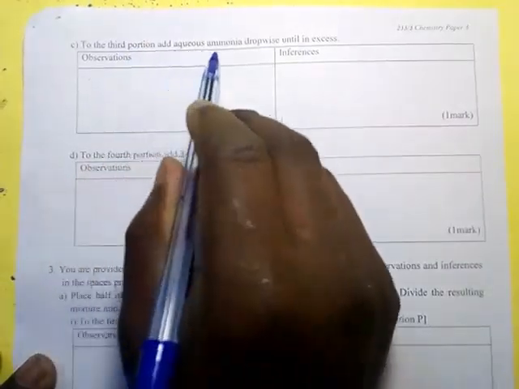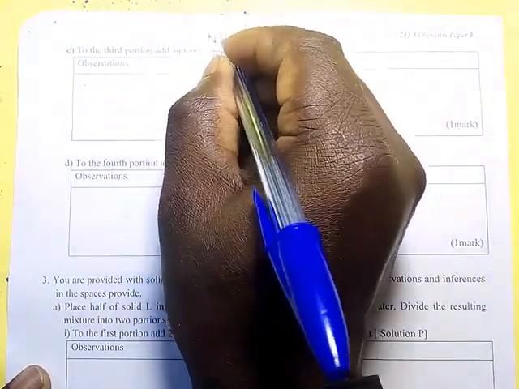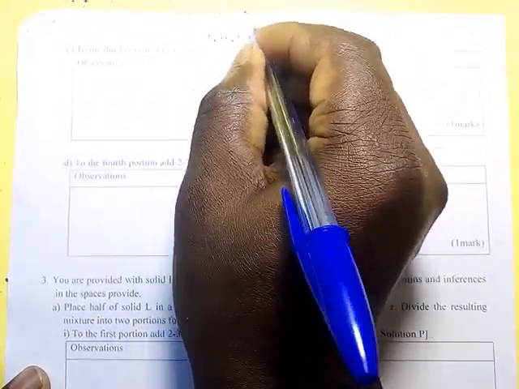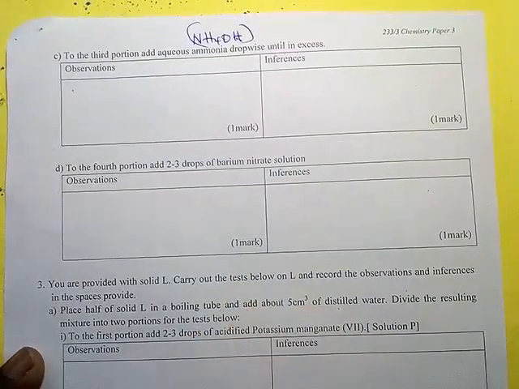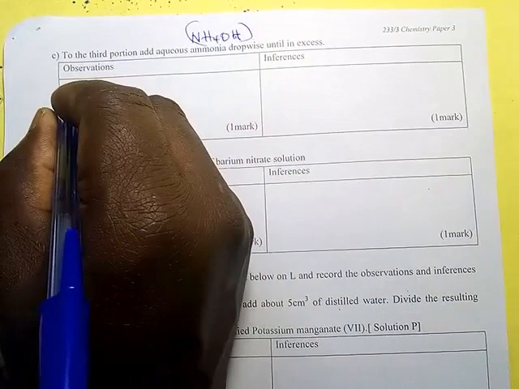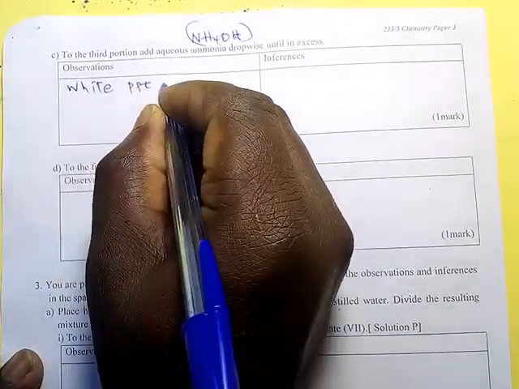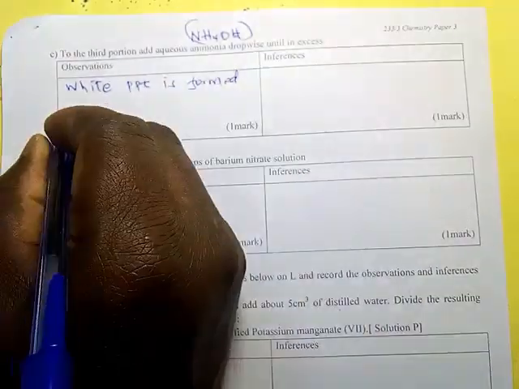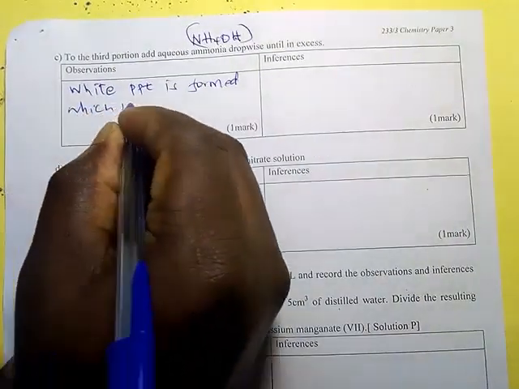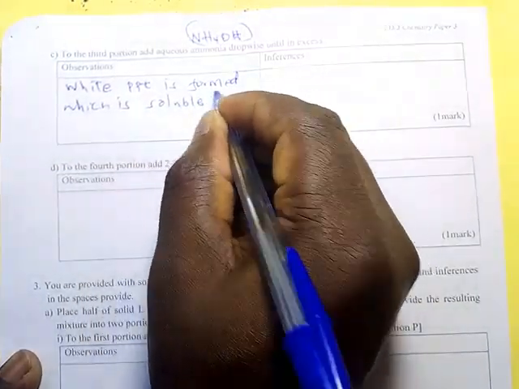To the third portion, add ammonia solution. Ammonia solution is usually written ammonium hydroxide. So this is what you will find written in that small bottle. So the observation is that a white PPT is formed, which is soluble in excess.